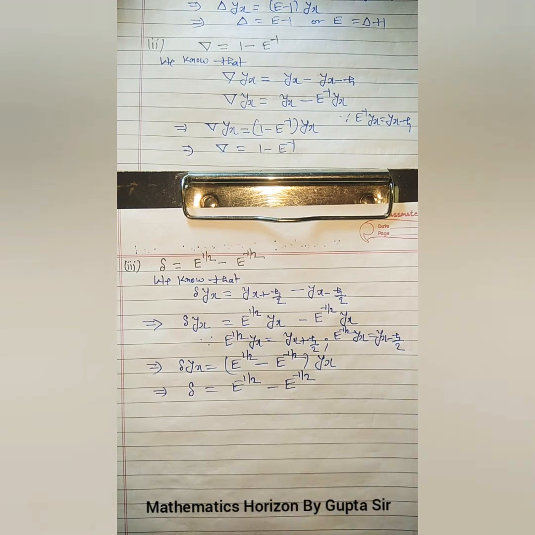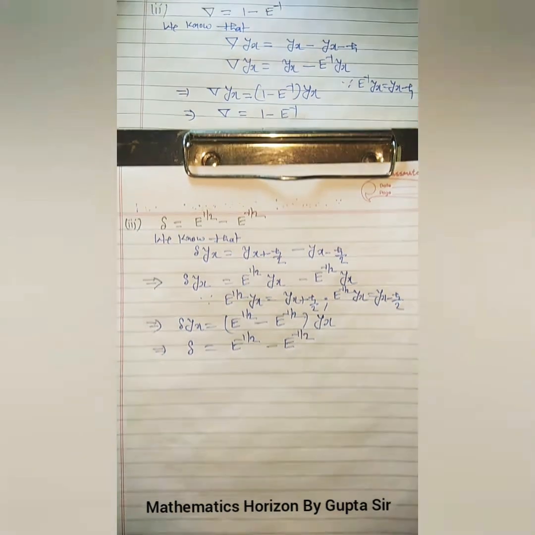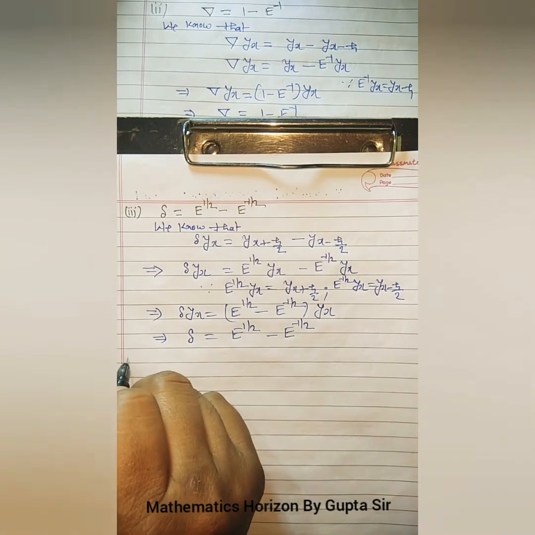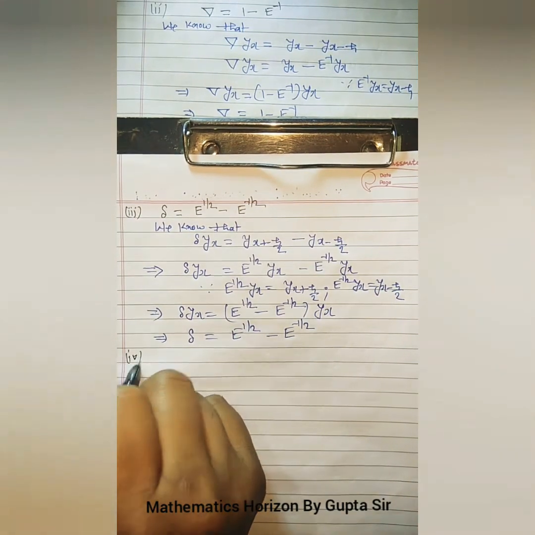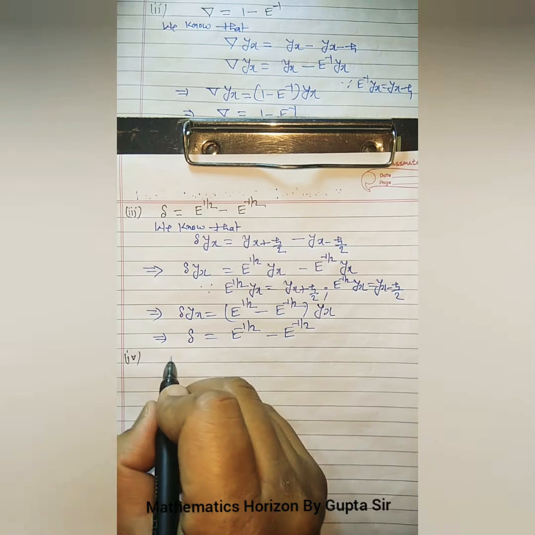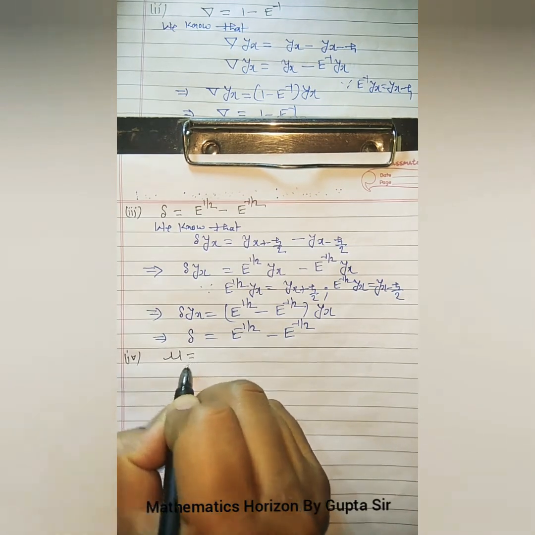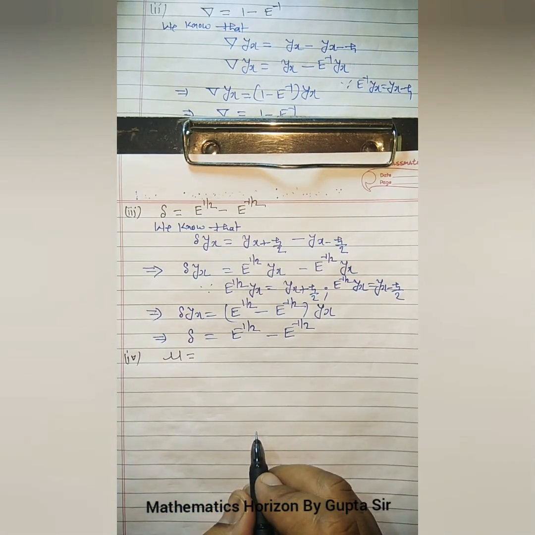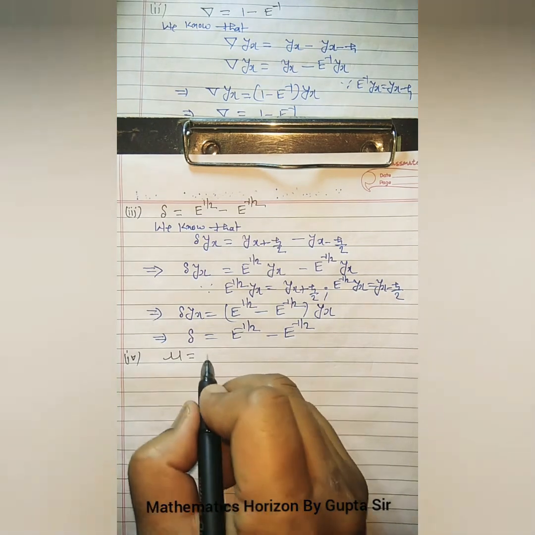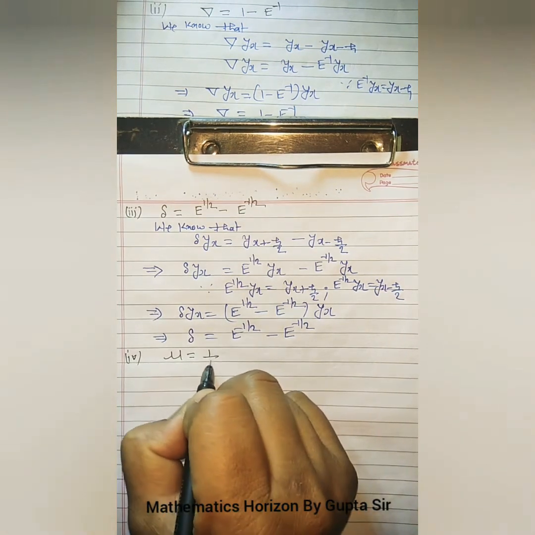Now we will prove the next relation, that is the fourth. Here the fourth relation is the relation between the averaging operator and the shift operator.